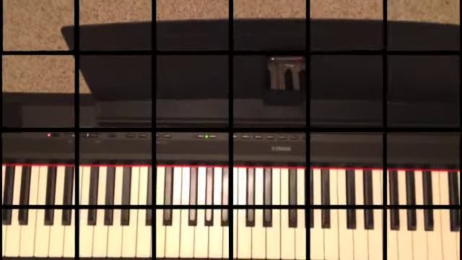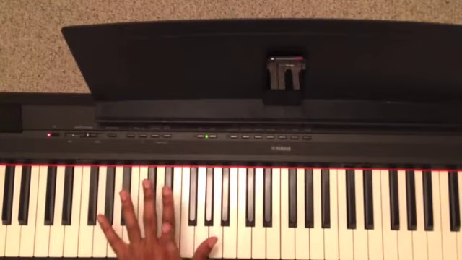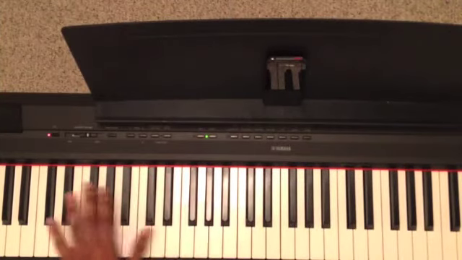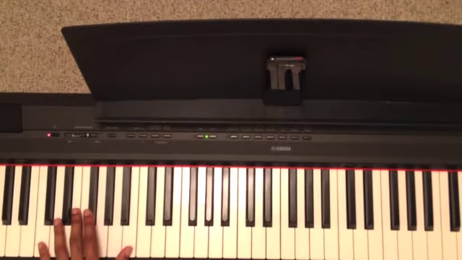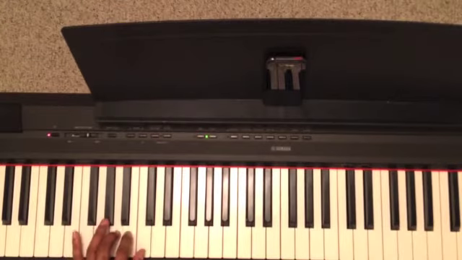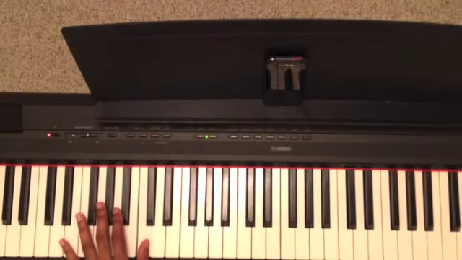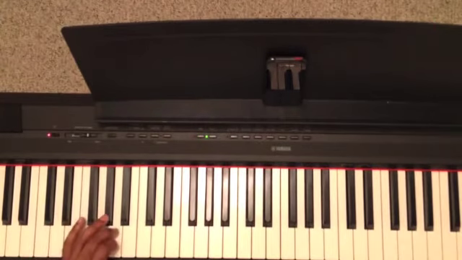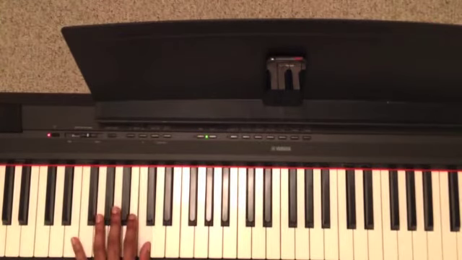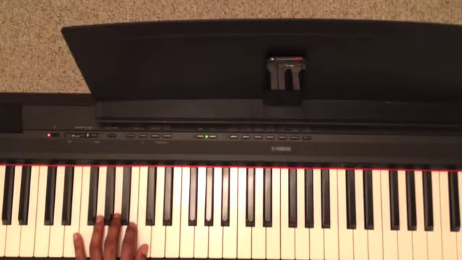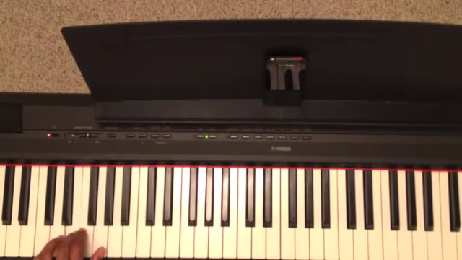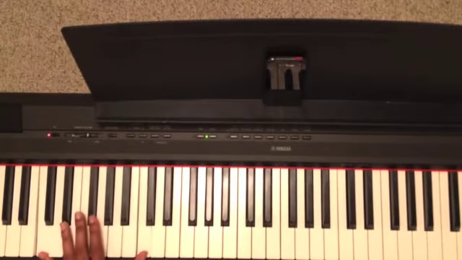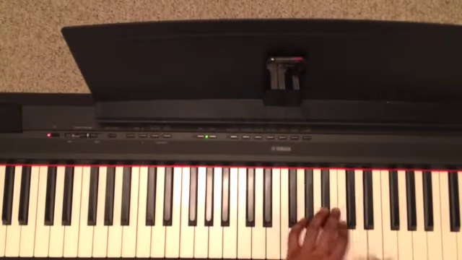All right, so now we're going to move to the left hand. Again, 1, 2, 3, 4, 5, okay? So it's 5, 4, 3, 2, 1, 3, 2, 1. That's your pattern. 5, 4, 3, 2, 1, 3, 2, 1. So going back down the scale is 1, 2, 3, 1, 2, 3, 4, 5. Okay.